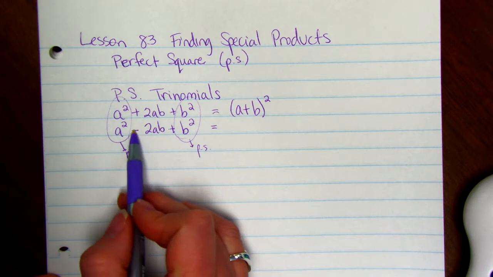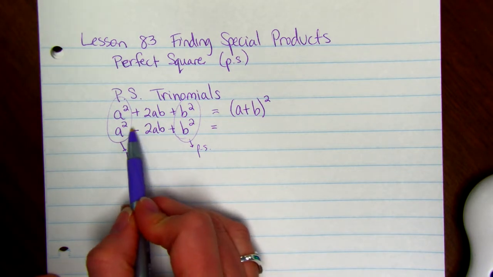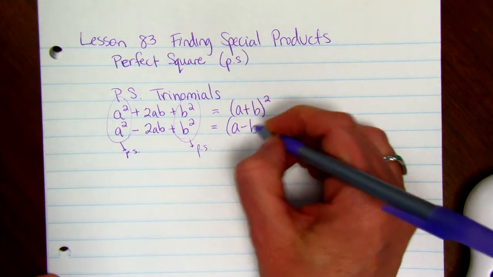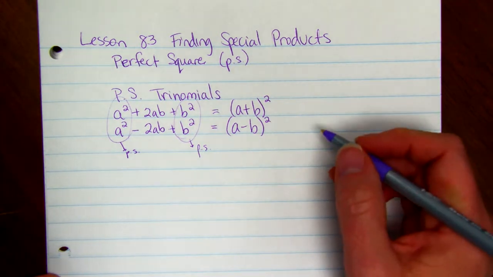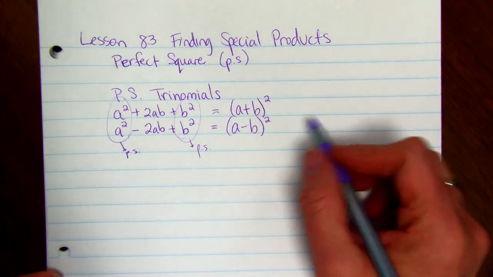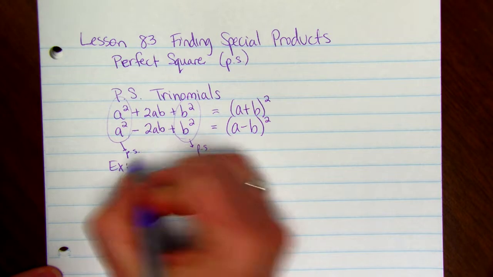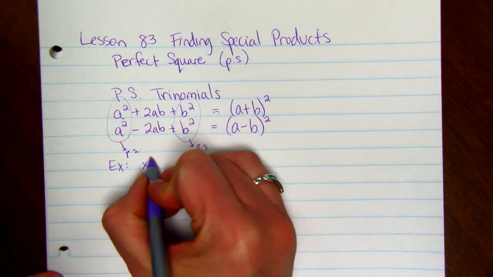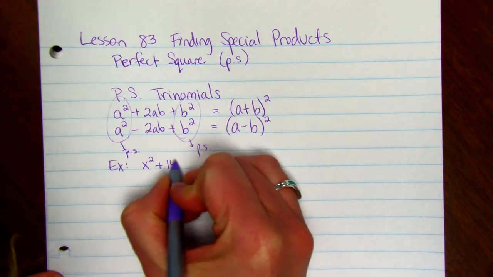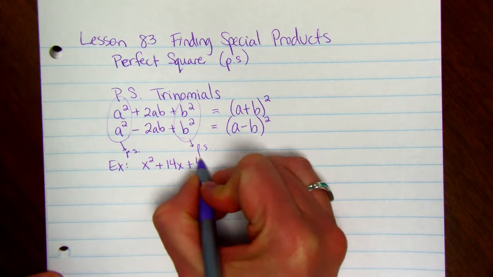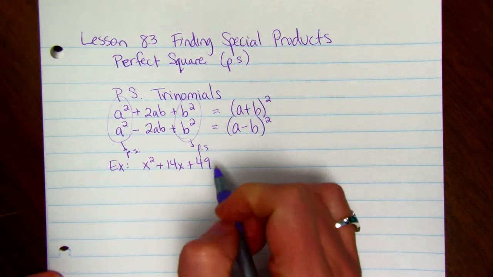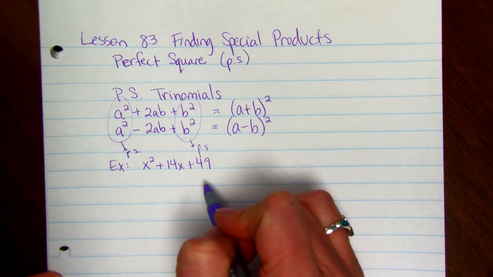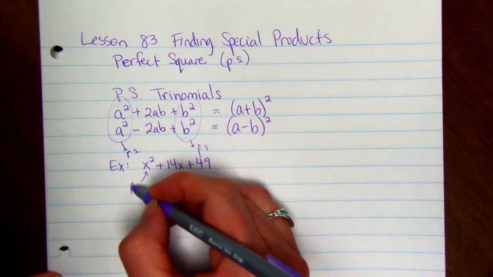We do the same thing with the second one, but if it equals the negative middle term, then it's a minus b quantity squared. So I'd like to show some examples that are perfect square trinomials. So we have x squared plus 14x plus 49. We want to see if this is a perfect square, which it is.